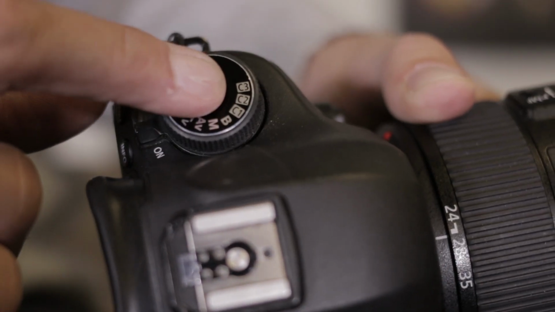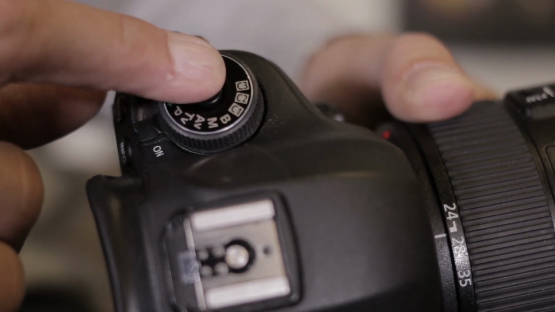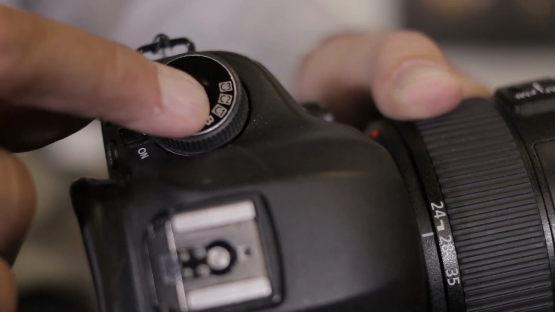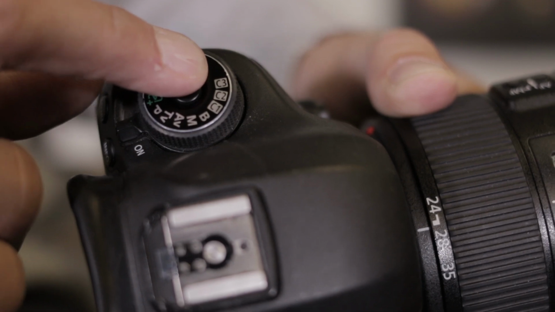In that case, I'm going to then go into my custom settings. Now, the custom settings are located on my camera right up here in the dial. You're going to have to check out your custom settings on your particular camera inside of your camera's manual. But most cameras nowadays have custom settings. So my custom settings are set here as C1, C2, and C3.